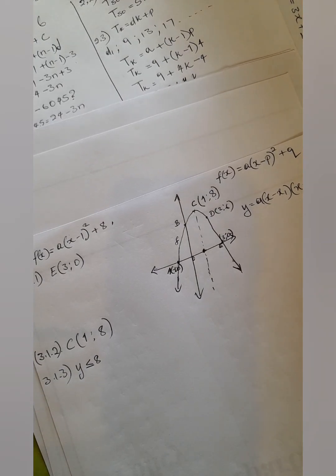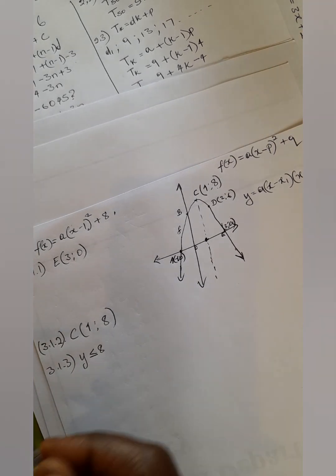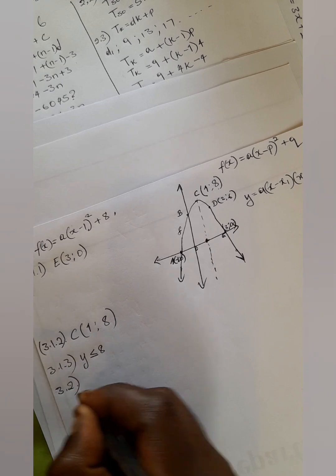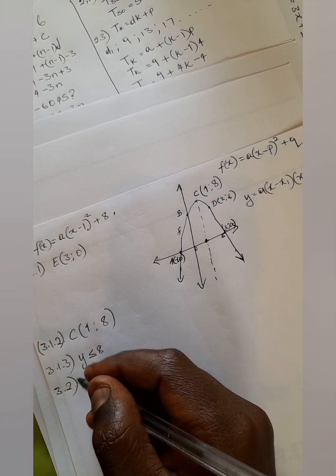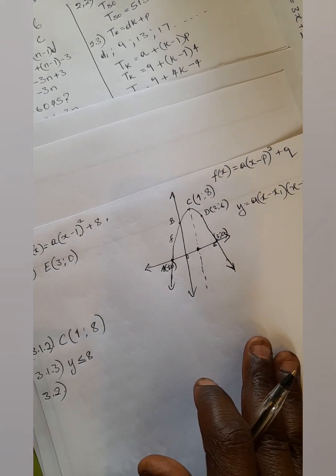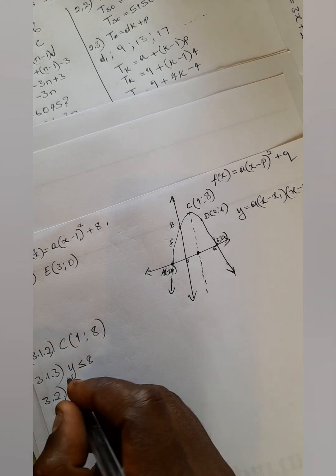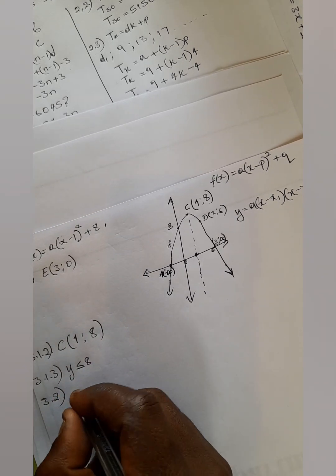Okay, that's our range. 3.2 says calculate the value of A. The value of A, so we can find the value of A using a point on the graph.